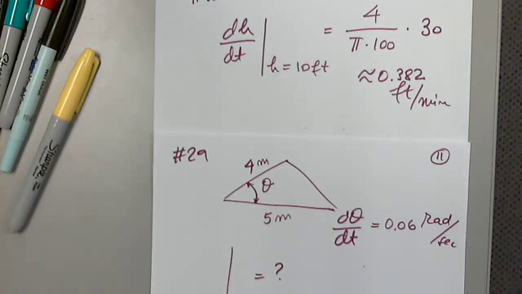One more time, let's read the problem from the beginning. Two sides of a triangle are 4 and 5 meters respectively in length, and the angle between them is increasing at a rate of 0.06 radians per second. Find the rate at which the area of the triangle is increasing when the angle between the sides of fixed length is pi over 3.